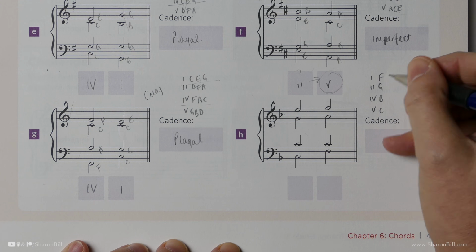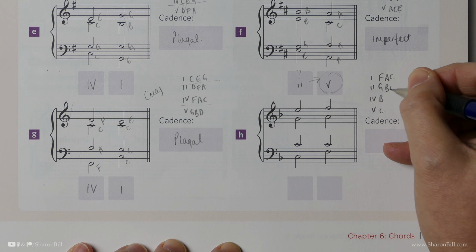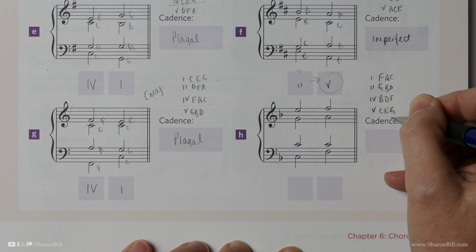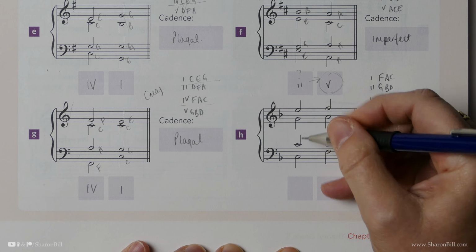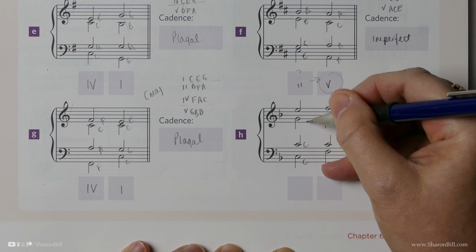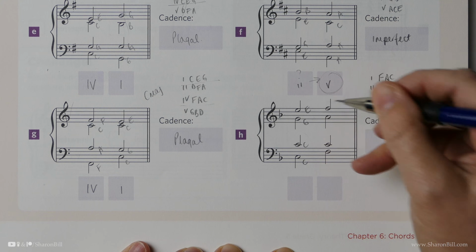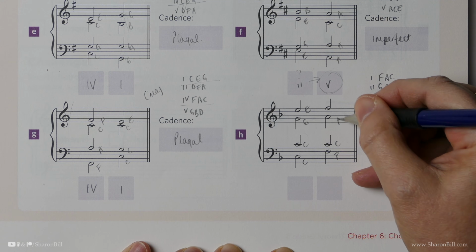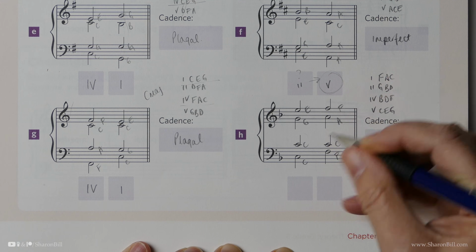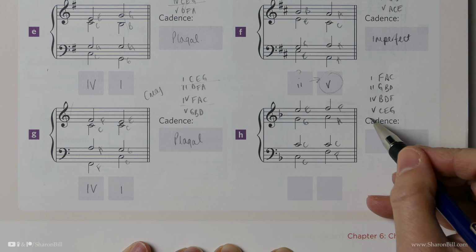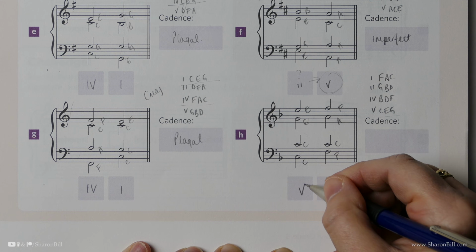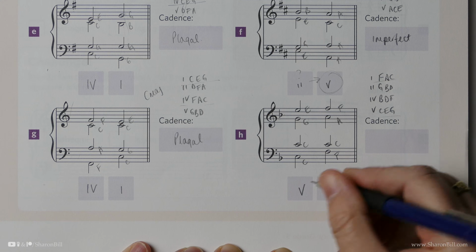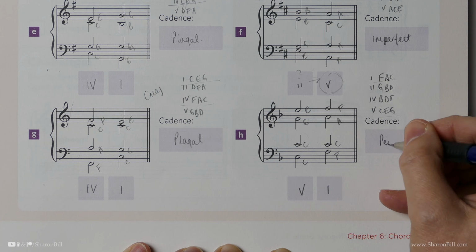And C, F, A, C, G, B, D, B, D, F, C, E, G. It's just good practice to keep writing these out. So we have a C, a G and an E. F, C, A, F. So here we have C, G, E. That's our chord 5. And then F, C, F, A, that's chord 1, and that's our perfect cadence.